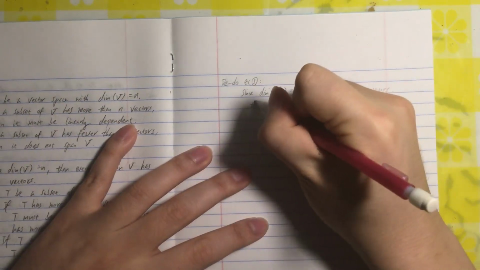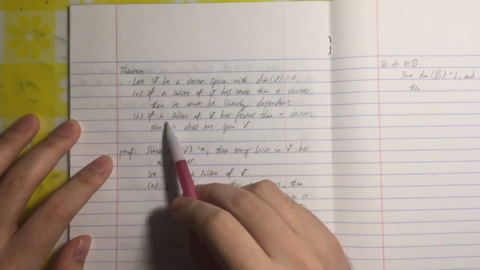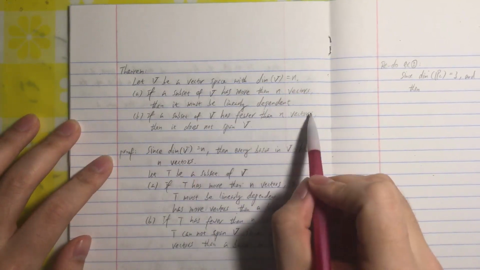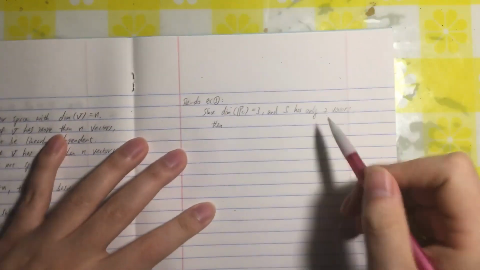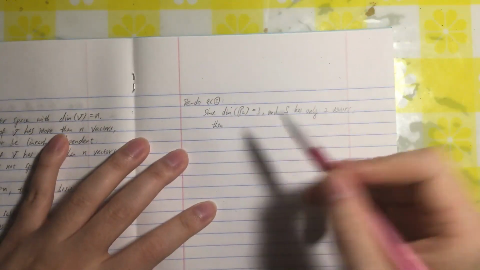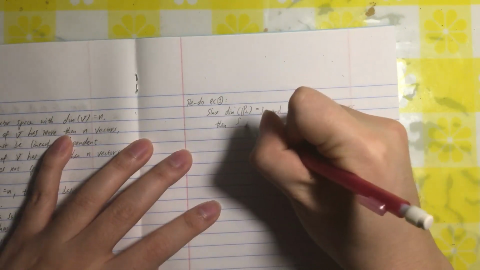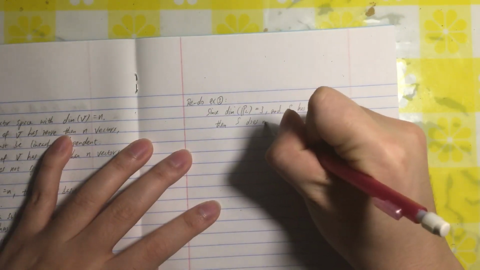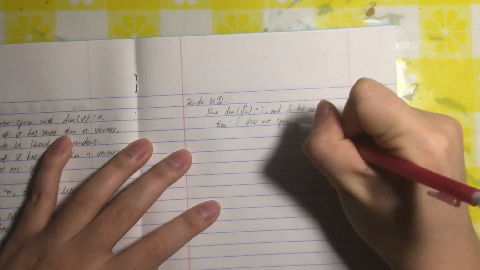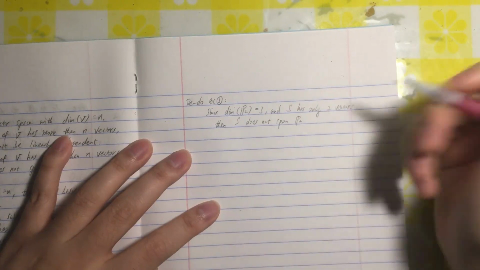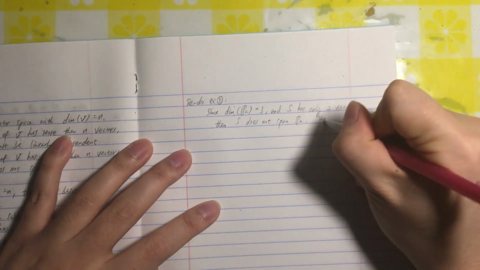Then, according to this theorem, if a subset of V has fewer than n vectors, it does not span V. Since 2 is less than 3, we know that S does not span P2. Hence, S is not a basis of P2.